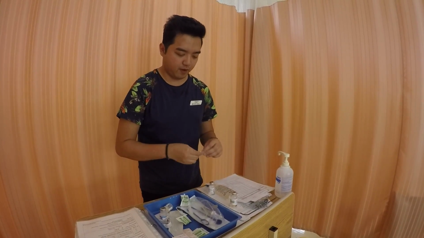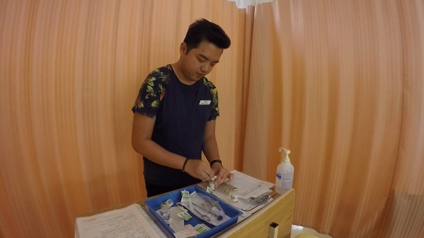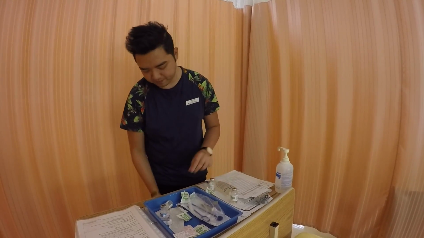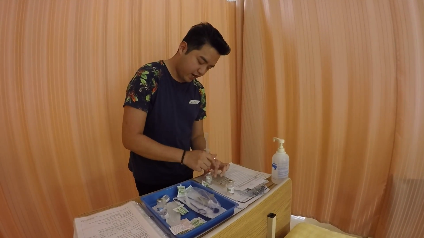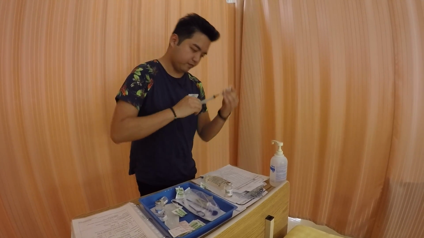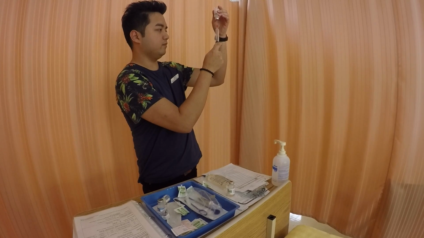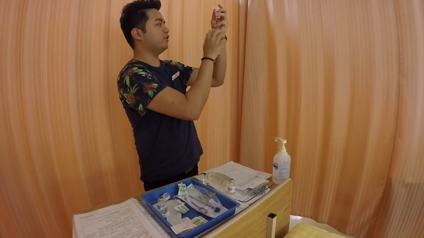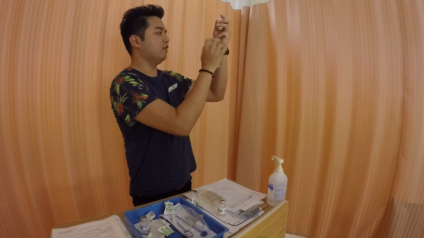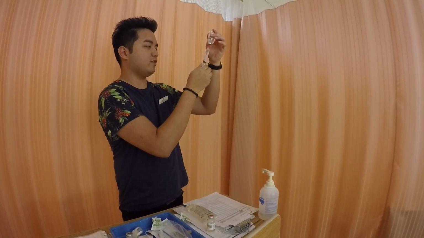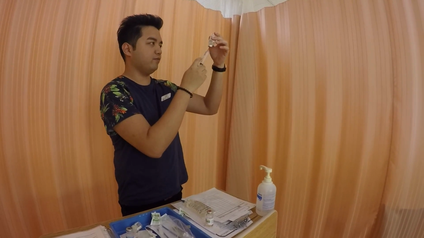So we just need to re-swab that again. So 30 seconds and then 15. Inject the air. Get the 10 ml. Okay, make sure there's no bubbles because we don't want to inject if we don't have the right measurement. Okay, there you go.